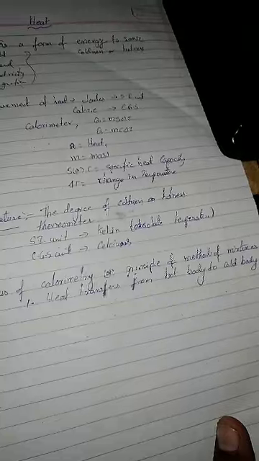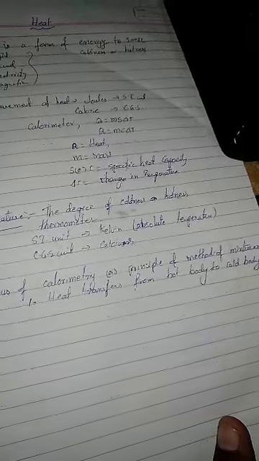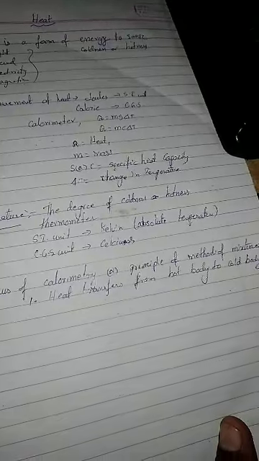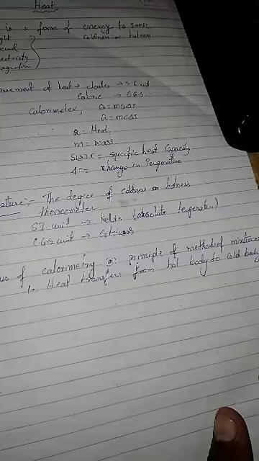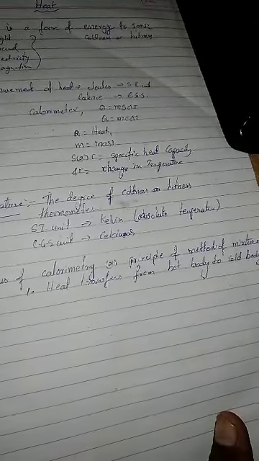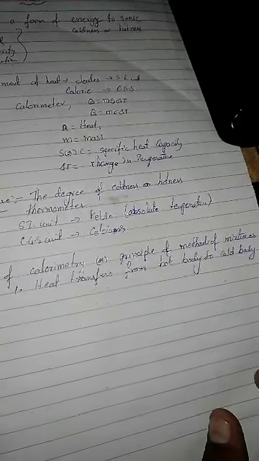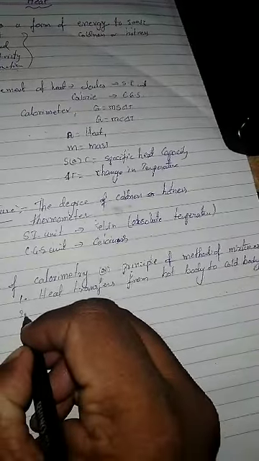One more example, hot oil. When water is poured into hot oil, what we are going to see is the hotness present in the oil will be transferred to the water.